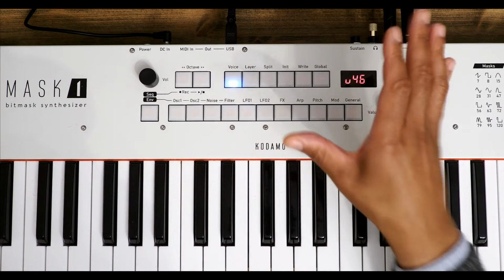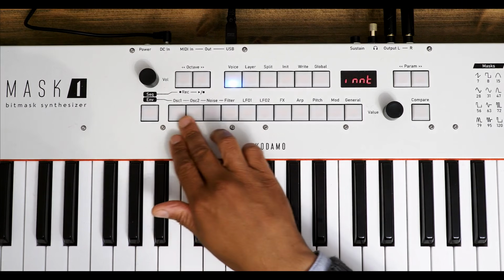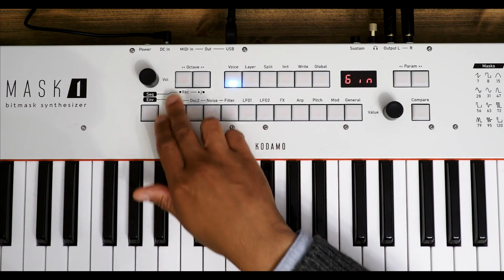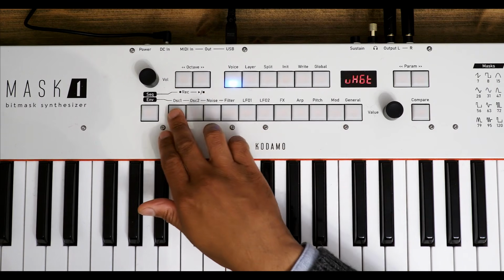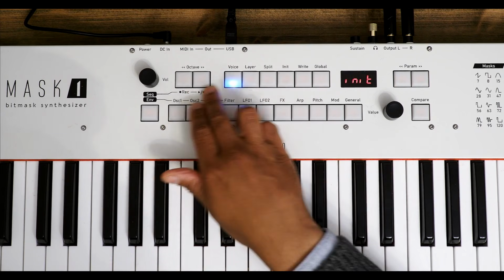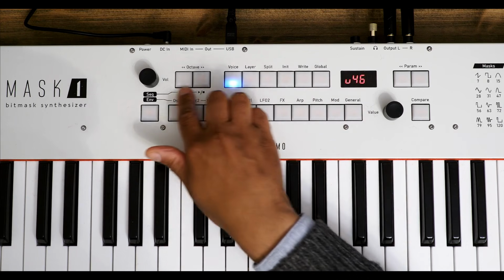Something I'm slightly surprised they didn't do is that I've looked at this layout of the buttons before and thought, you've almost got a kind of keyboard here, with the white keys down here and then the black keys up here, because you've got the 2 octave keys there.